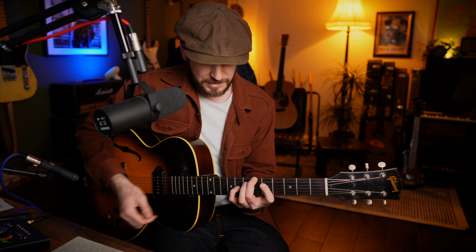And then we're going to finish with this great little ending that is very much a Django kind of ending. E flat major, but with the 3rd in the bass. A flat minor 6, so that's your 4 minor. A diminished 7th, resolving back to E flat major, but this time the triad with the 5th in the bass.